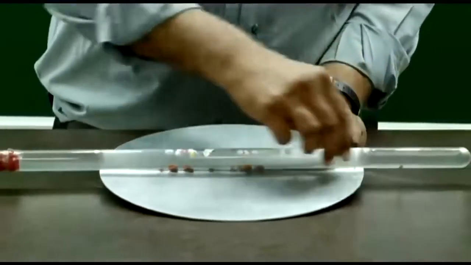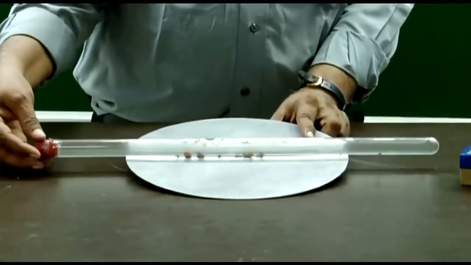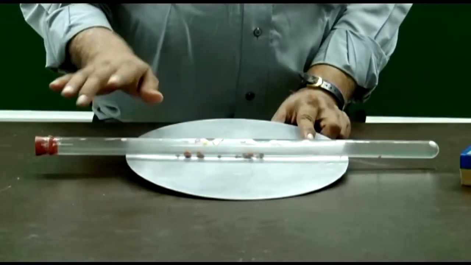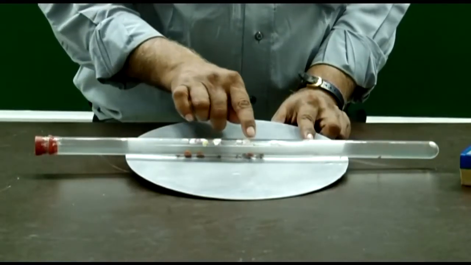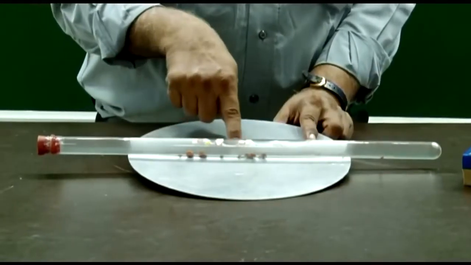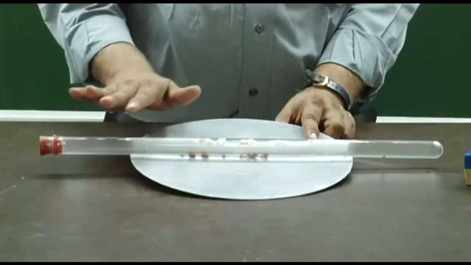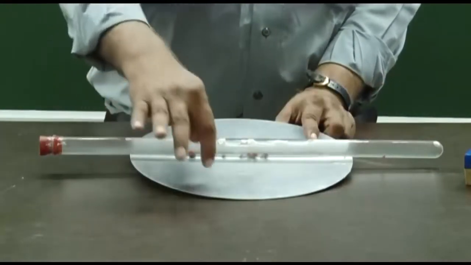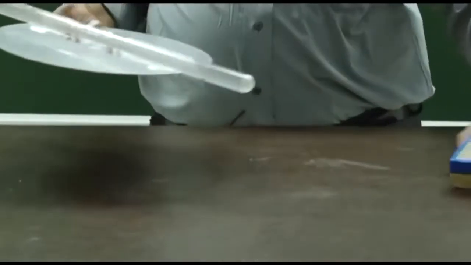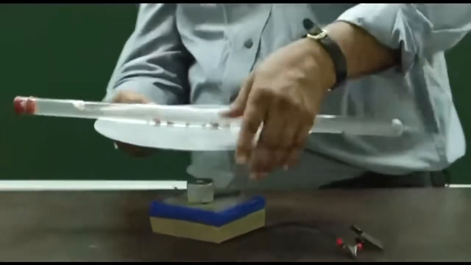Here is another experiment. In this, I have a long tube closed at one end and closed at the other end using this cork. In this tube, I have water and some foam particles which are floating here, you can see, and then there are some red colored stone particles at the bottom of this tube, and this tube is fixed on this aluminum disc. The disc can be mounted on the spindle of this motor, and I am doing that.